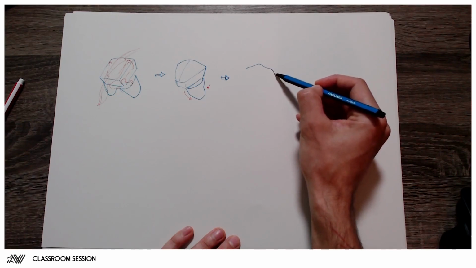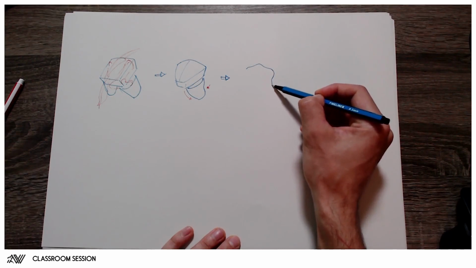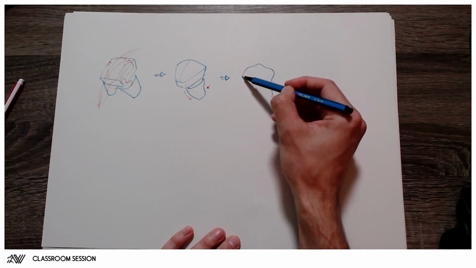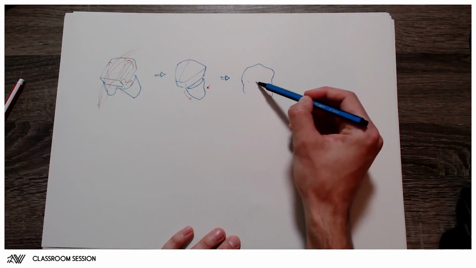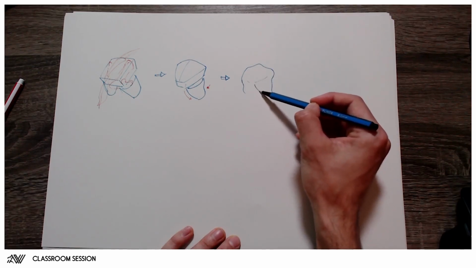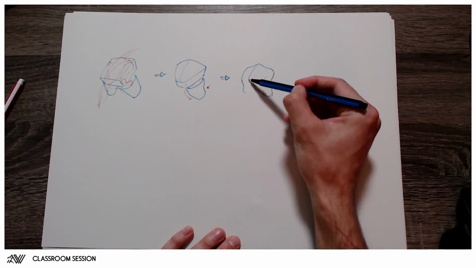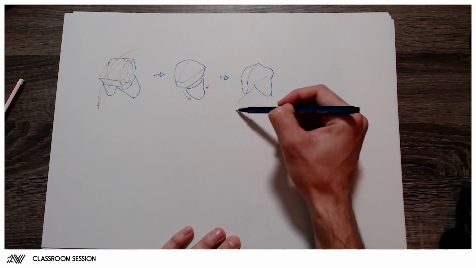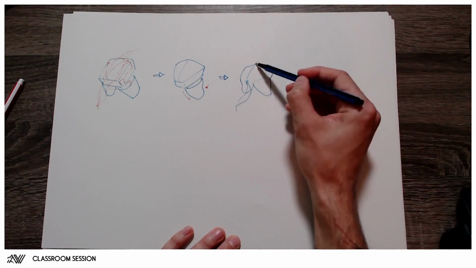And then we have the side of the box moving straight into that leg bone. We could have something that looks more organic like this.